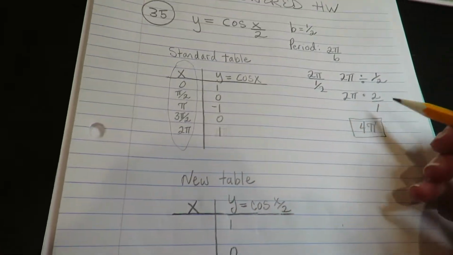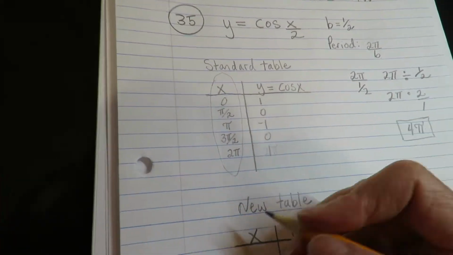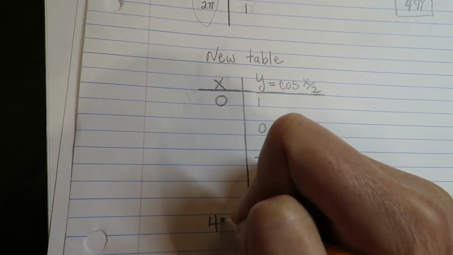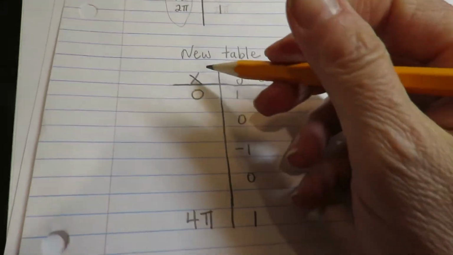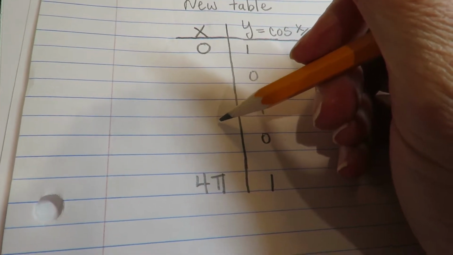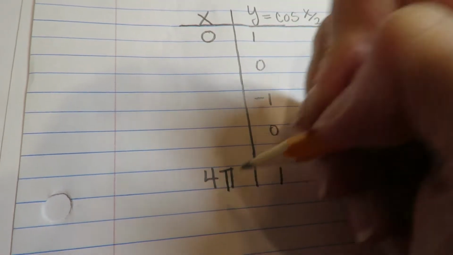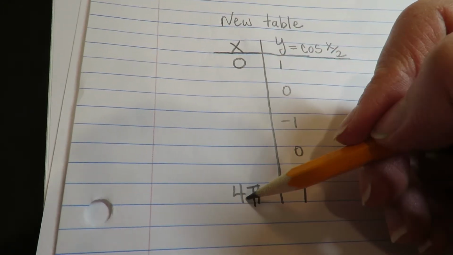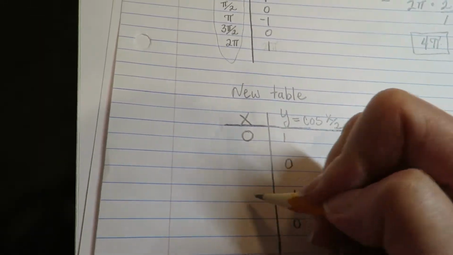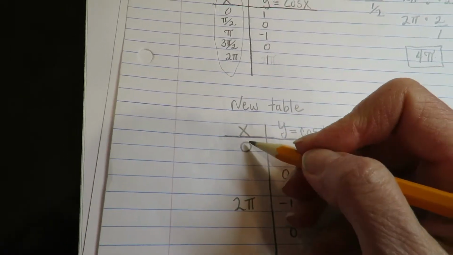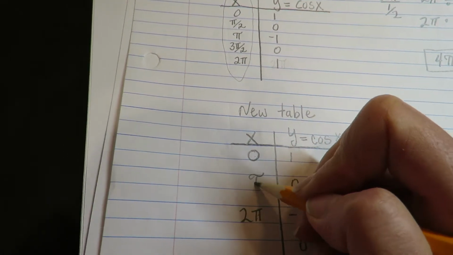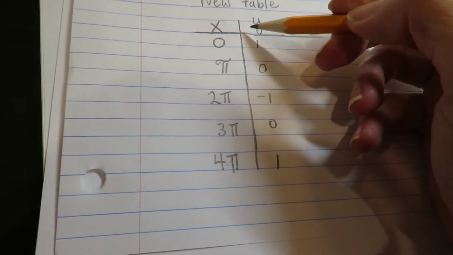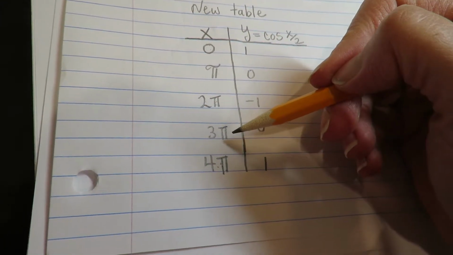Alright, so it's going to still start at 0. You haven't pushed this graph left or right. And it's going to end at 4 pi. These angles aren't too difficult, so you could probably figure it out without calculating the increment. So I'll do it both ways so you can see it. Since these have to be equidistant, halfway to 4 pi would be 2 pi. Halfway between this is pi. Halfway between this is 3 pi.